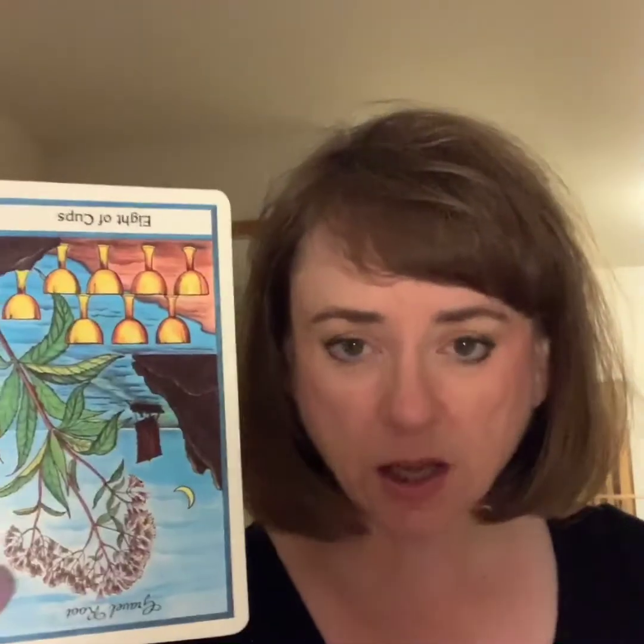Okay, first card out. This card keeps coming up in the same position for people. It's that Eight of Cups again. This time it came up reversed. Eight of Cups. So this is again feeling like needing to move on from something or having some inner turmoil that's kind of driving you.